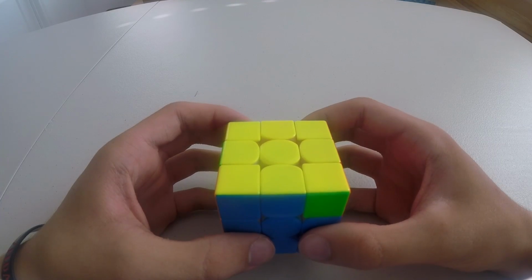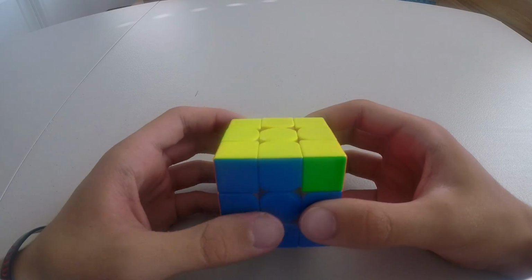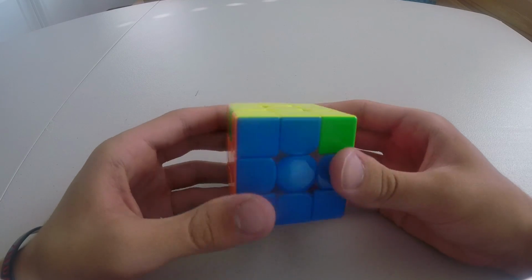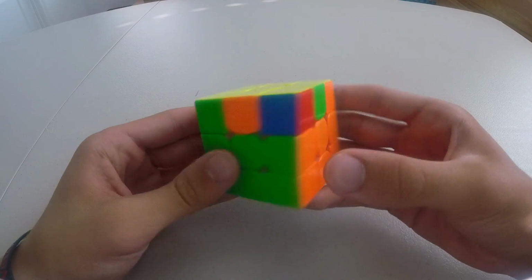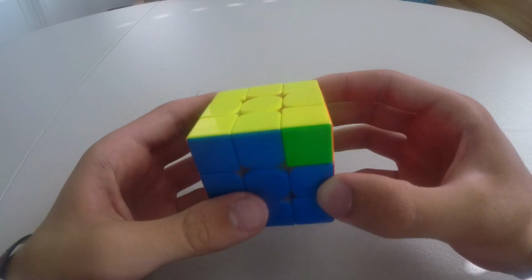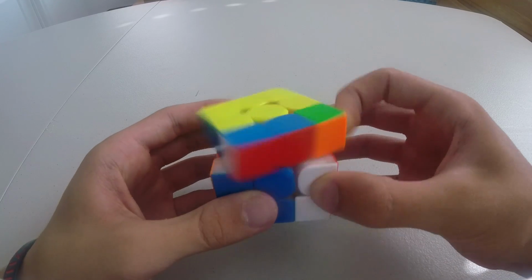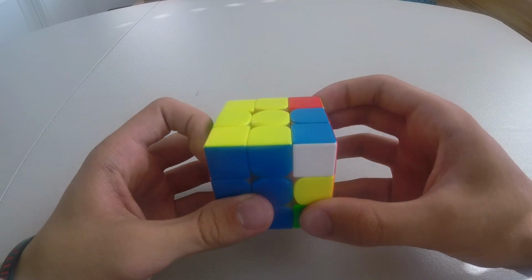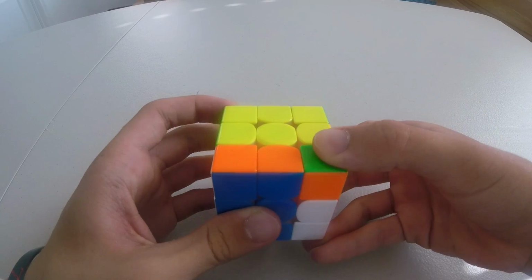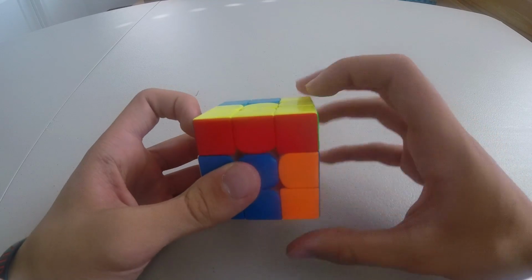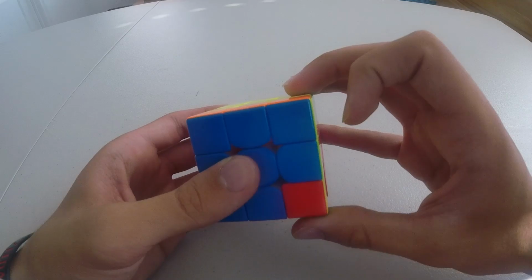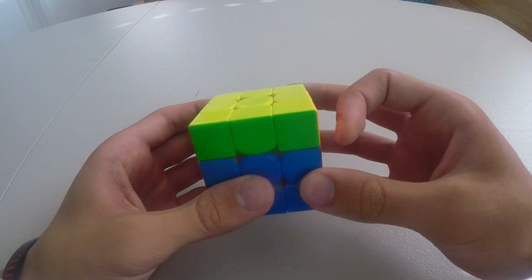I'll give you a quick example solve to show you everything I just talked about. So in this scramble, there are no headlights, so I can just do the headlight alg from anywhere, and that goes like R, U, R prime, U prime, R prime, F, R2, U prime, R prime, U prime, R, U, R prime, F prime, and that'll give you headlights.